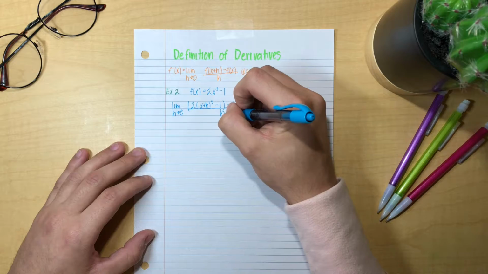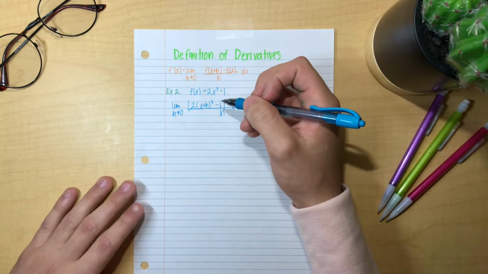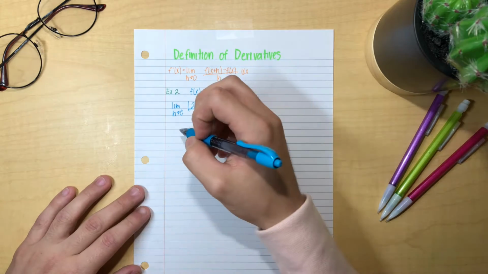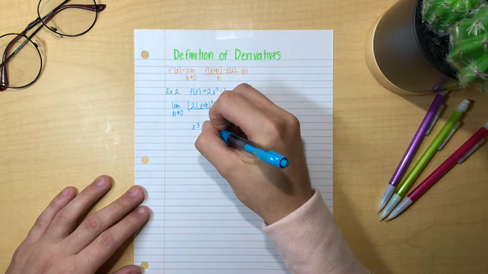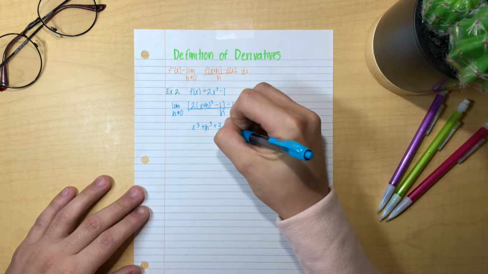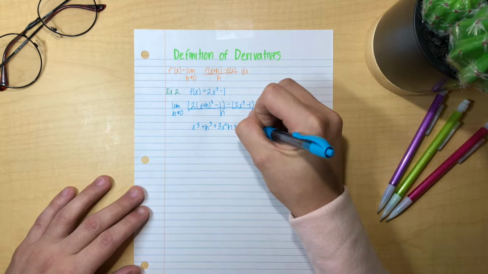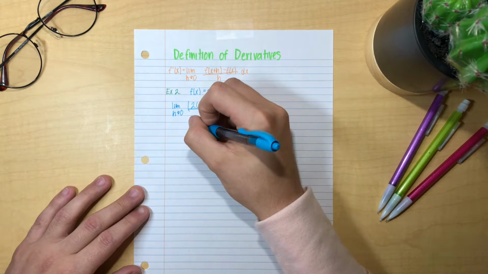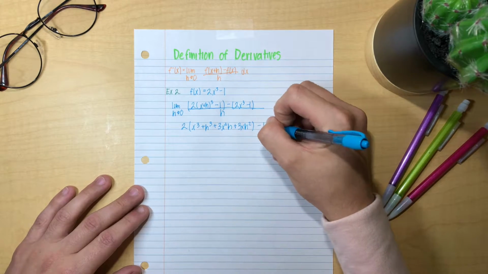So now we're going to distribute the cubed into x plus h, which will get x cubed plus 3x squared h plus 3xh squared plus h cubed parentheses. Don't forget your number 2, it's still outside, minus 1.